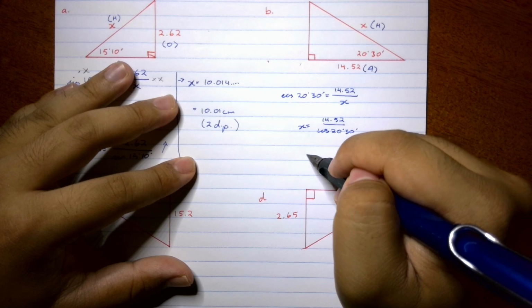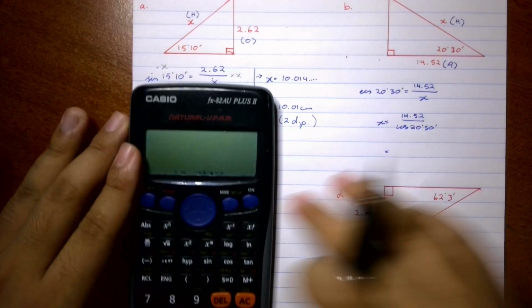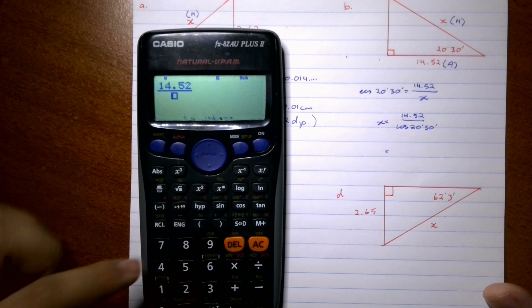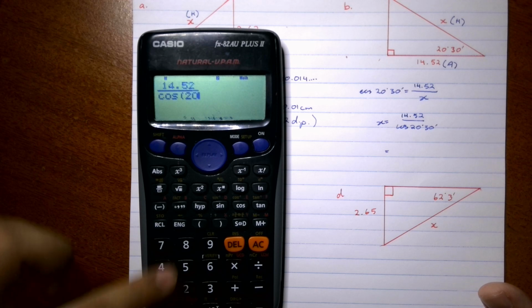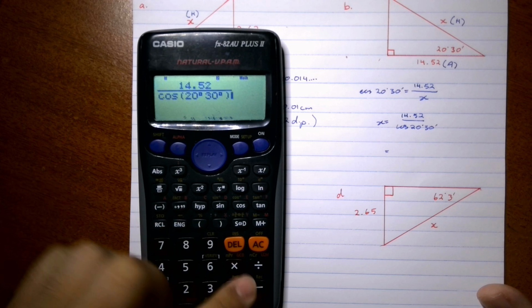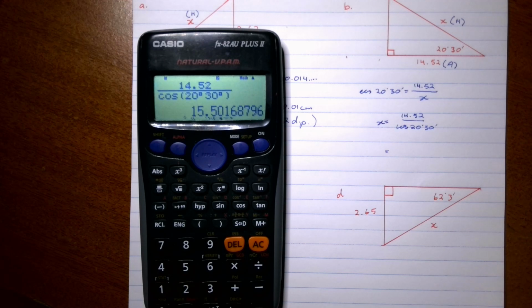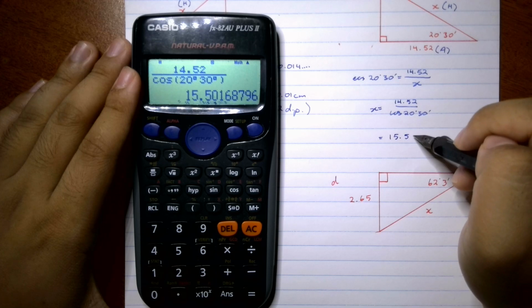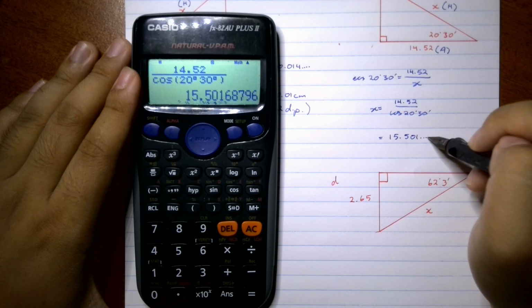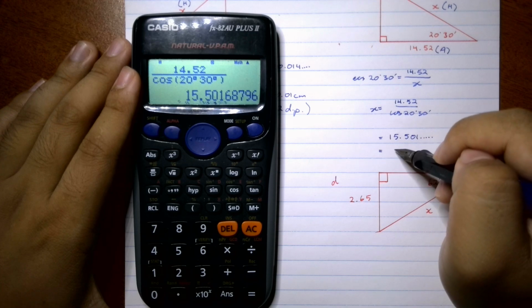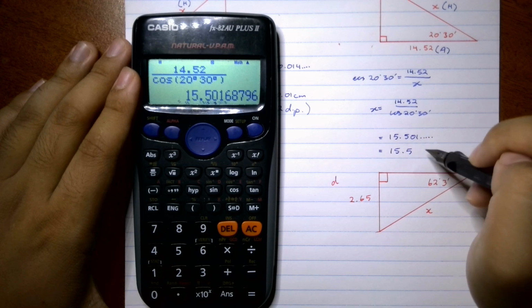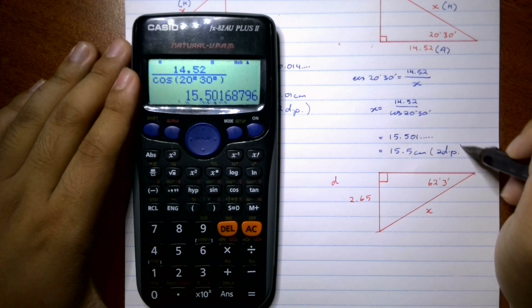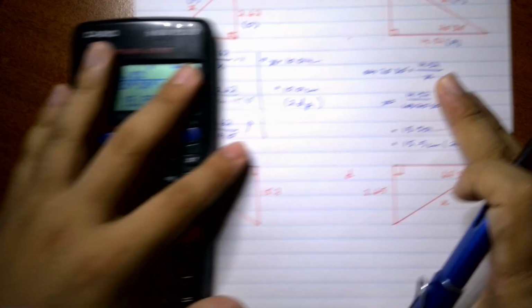Inputting this into our calculator, we will get fraction 14.52 divided by cos 20 degrees 30 minutes, closing the bracket, equals, that will give us 15.501, and rounding that to 2 decimal places, 15.5 centimeters. Let's move right along.